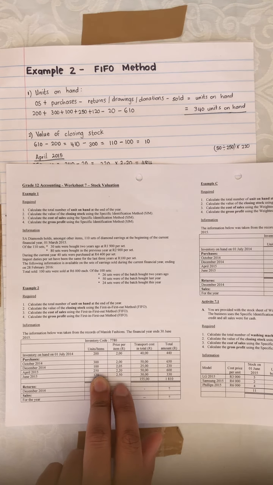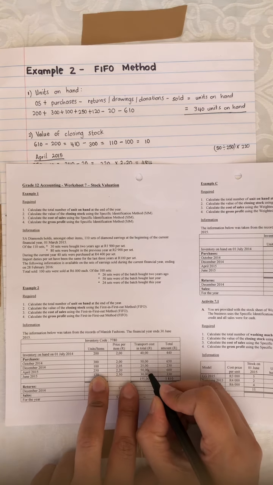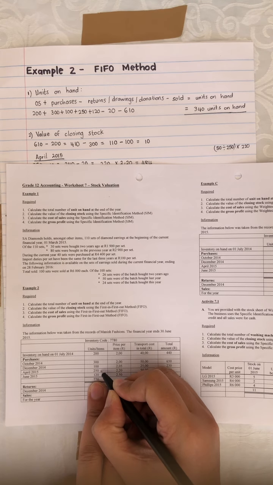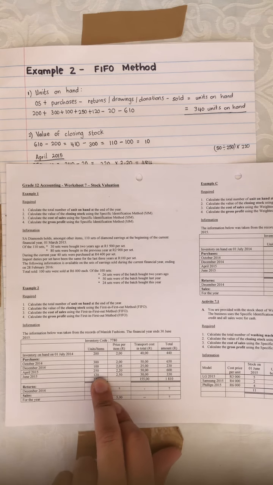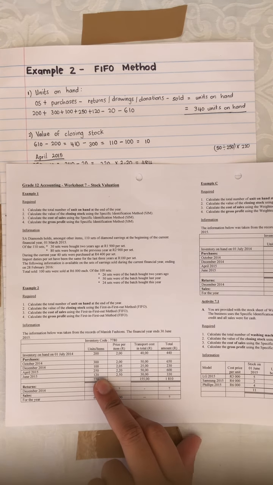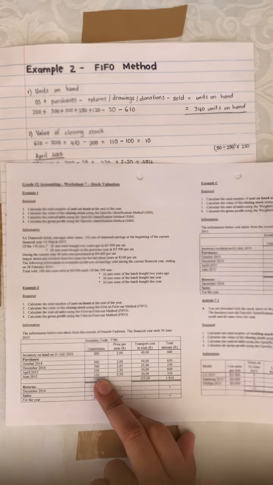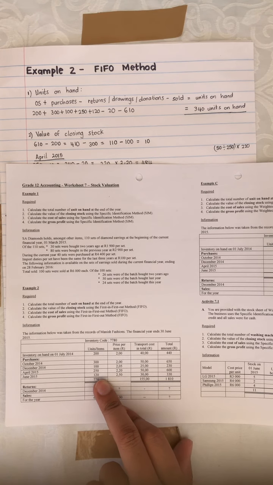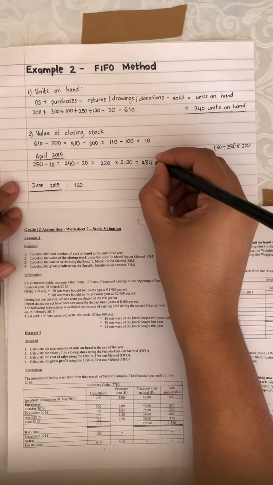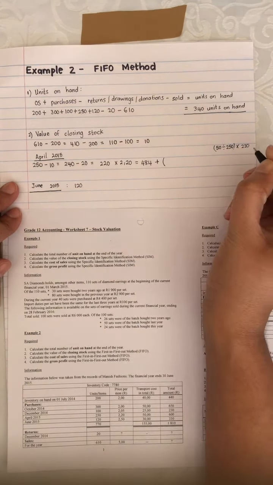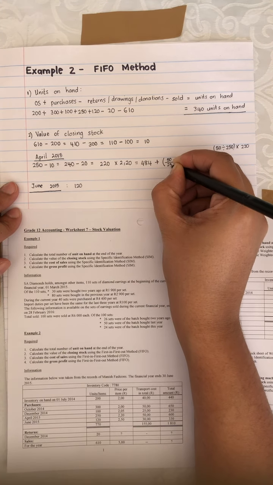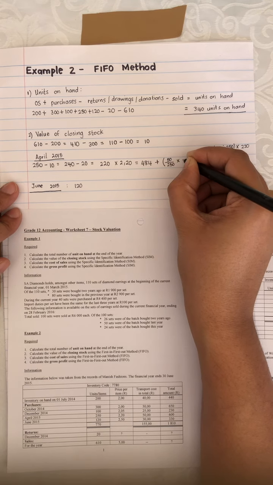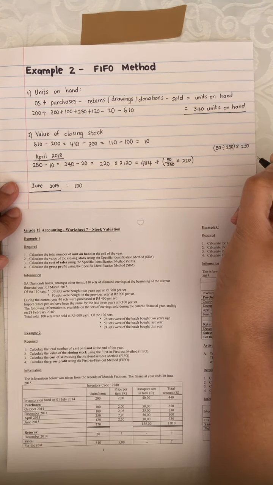So we need to say 50 divided by 250 and get to a unit price. Then we take that unit price and multiply it by 220 units, which is what we have left. So if we can just put that calculation here, we say plus 50 divided by 250 times 220.